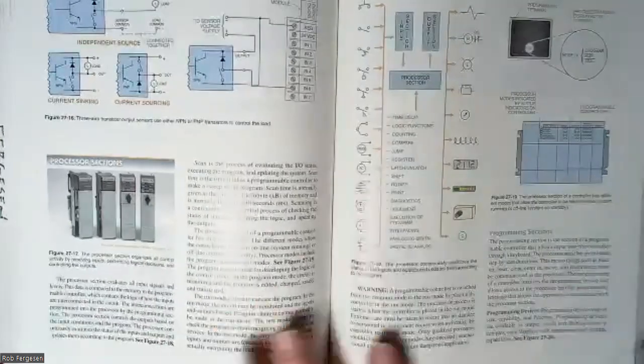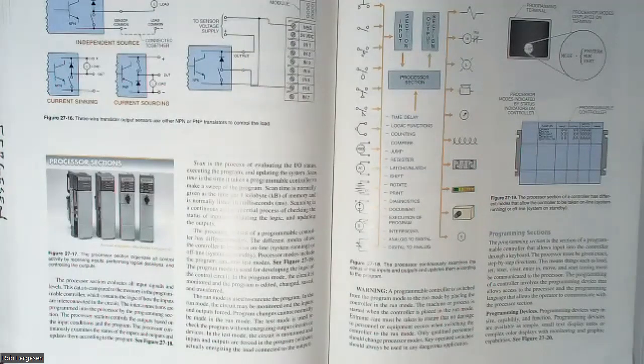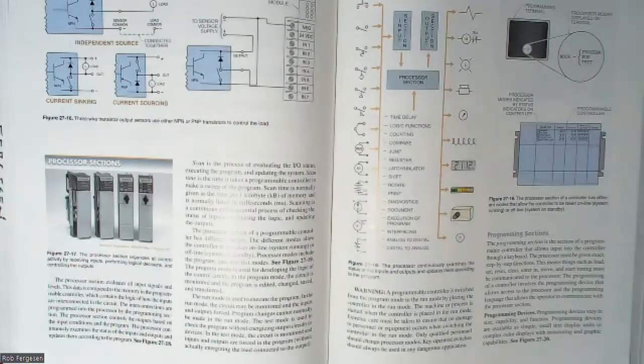This is sort of a sprinkling of useful data on PLCs. So read through it, recognize that hopefully you knew all this stuff already. These guys may be using slightly different terms than we did in our PLC course.